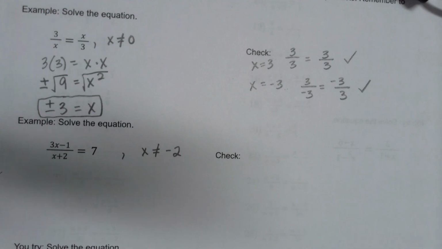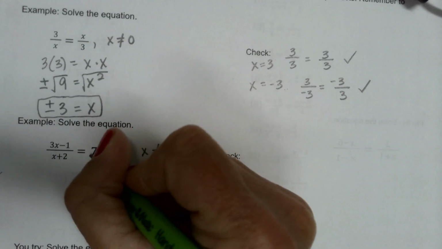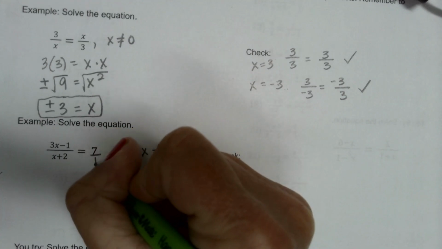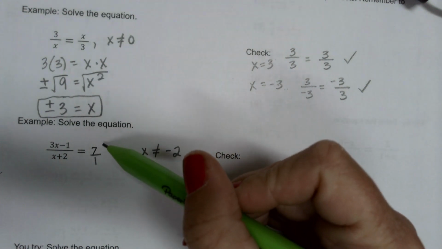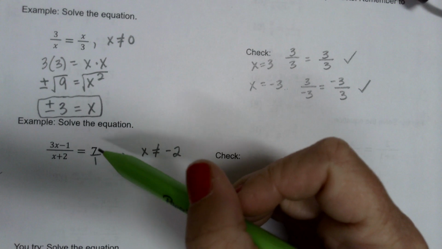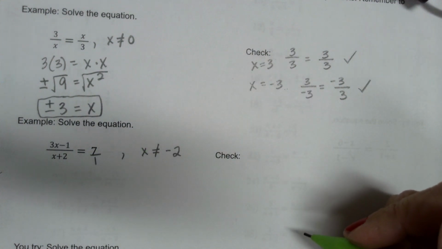The trick here: this is a proportion because we have one ratio equal to another ratio. Sometimes the ratio isn't obvious, but remember that you can put that as over 1. Still equal, 7 over 1 is equal to 7. So the expression remains the same, and now we can solve it using cross products.